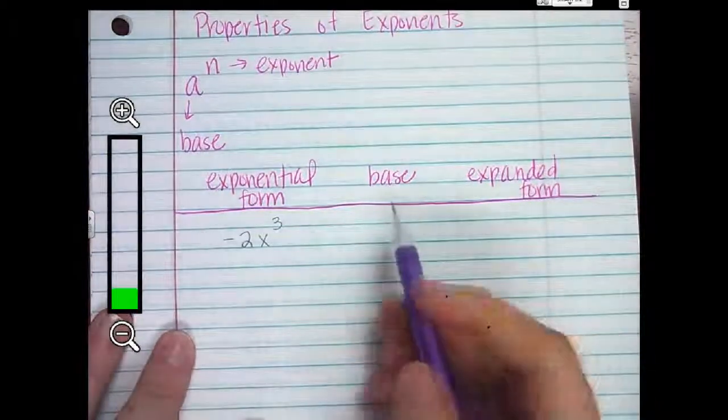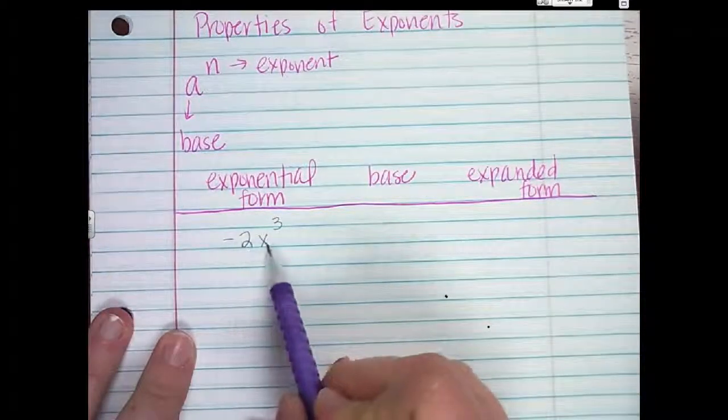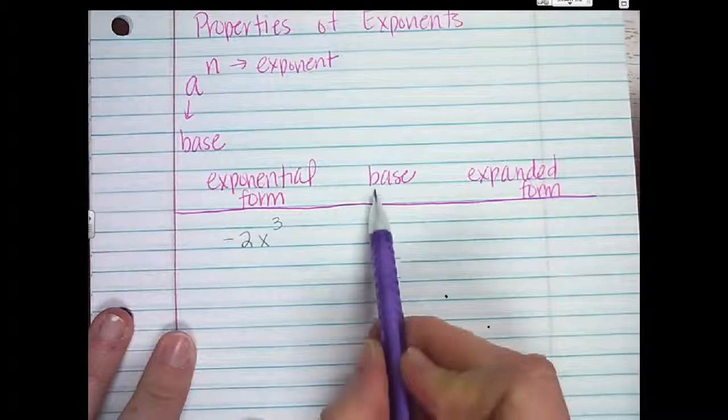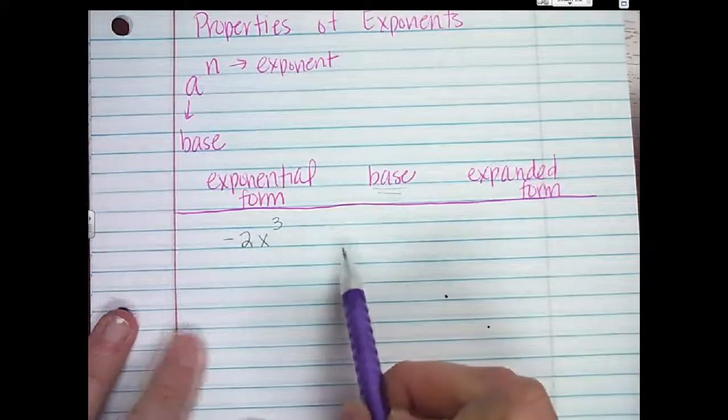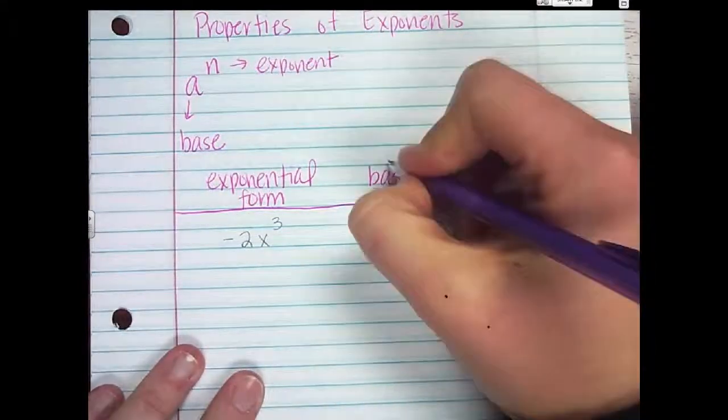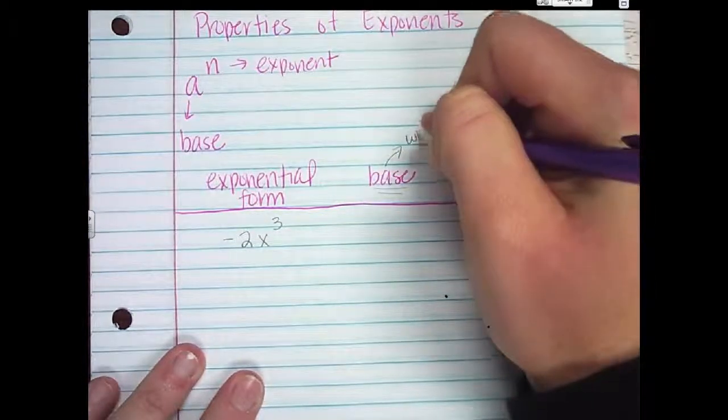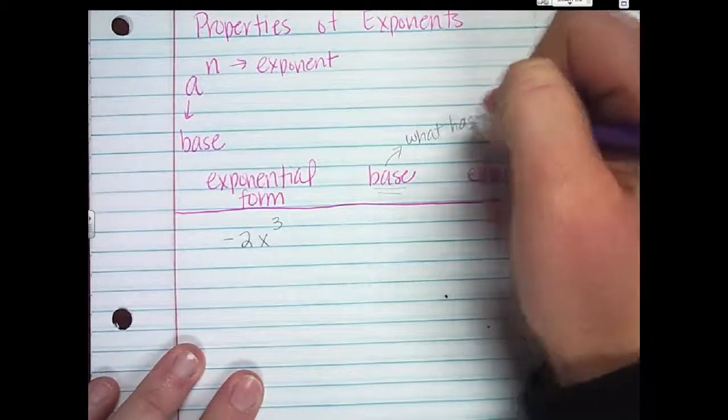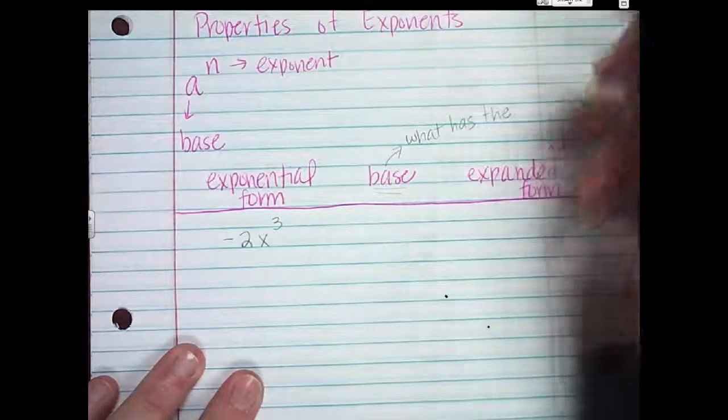So I want to say, okay, well, if I have negative 2x to the third, what is the base of that? So the base is what has the exponent. So if you want to write right here, the base is what has the exponent.